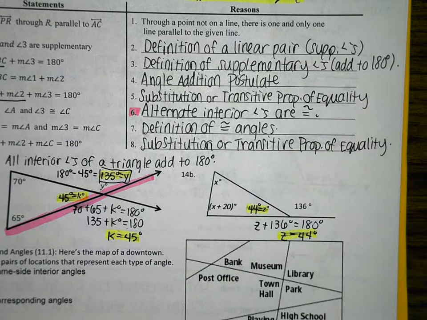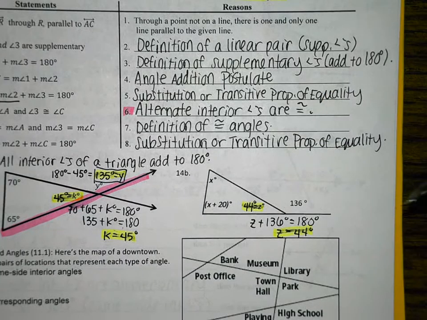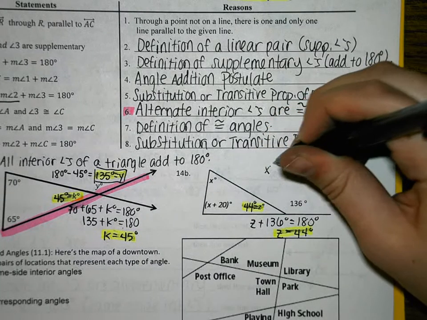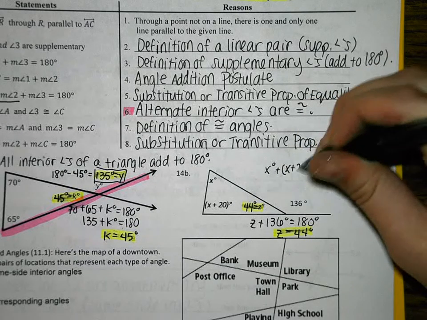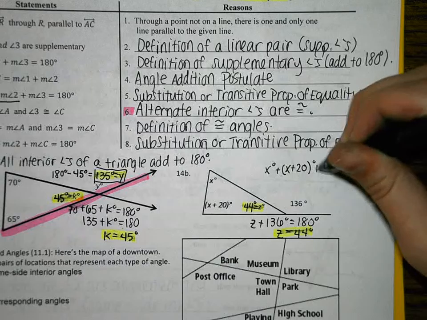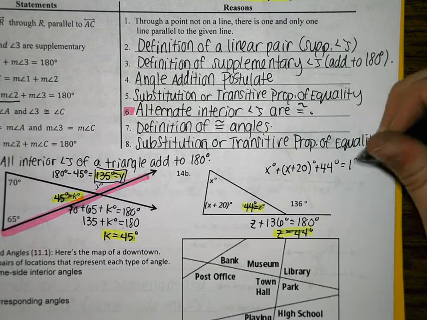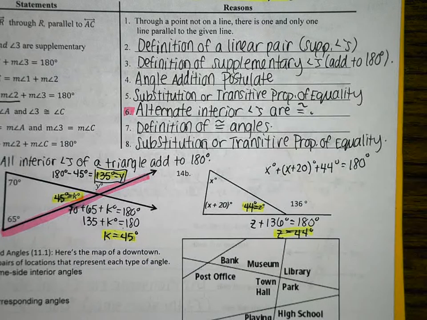So we know adding all those together is also going to give us 180. So do the exact same thing you did last time. We're just going to include those variables. So we have x plus our other angle, x plus 20, plus 44 degrees, has to equal 180. So let's simplify the left-hand side, then isolate our variable x.